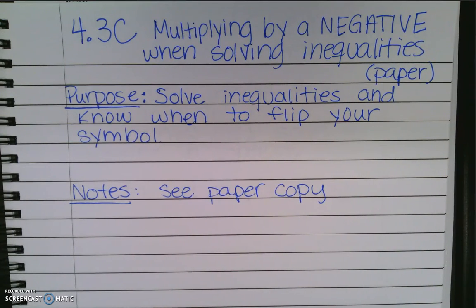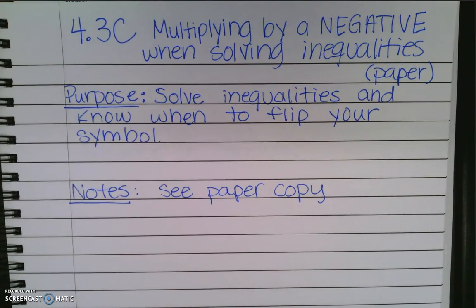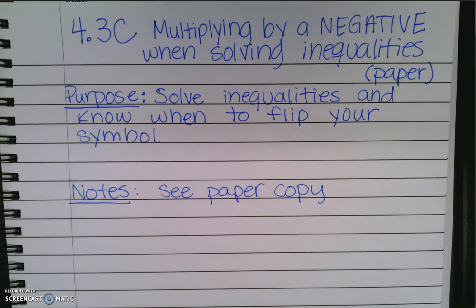Good morning, mini mathematicians. We're going to be filling in our notebook purpose. So please have out your notebooks, and you'll also be getting a copy of the notes today. Filling this in for 4.3c, I'm going to pause the video for 2 minutes for you to fill in your lesson purpose. Please pause the video for 2 minutes.